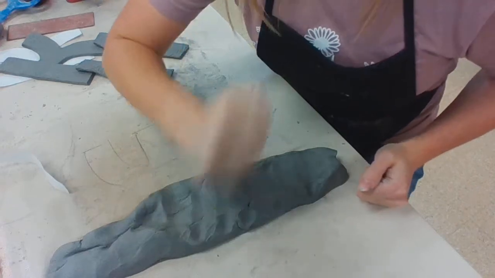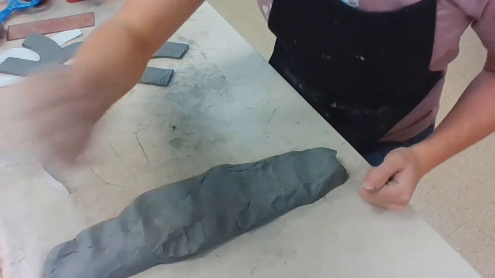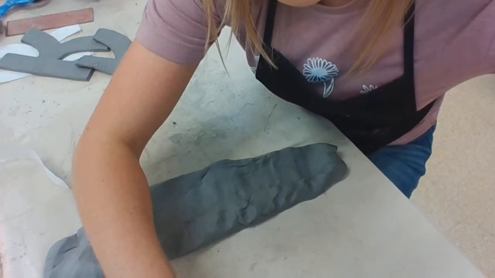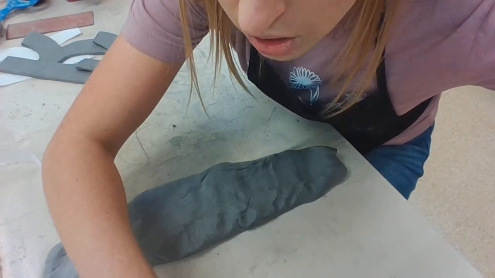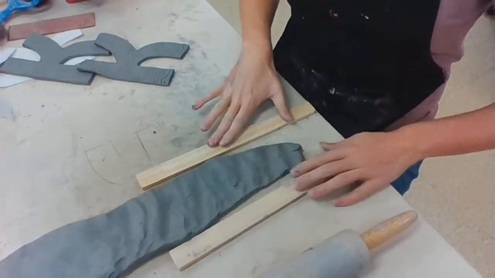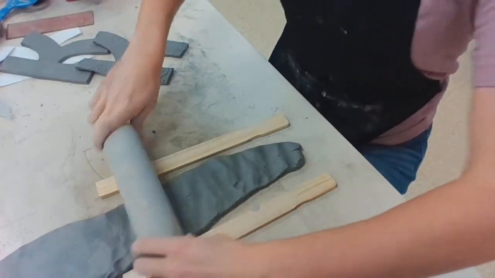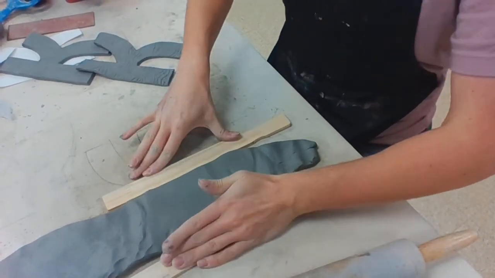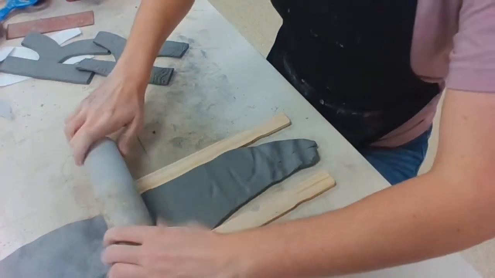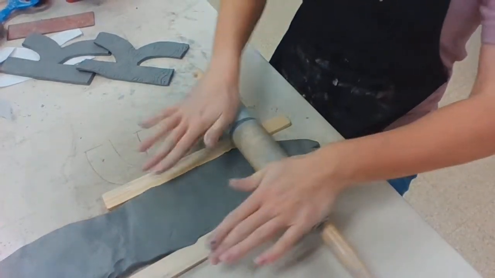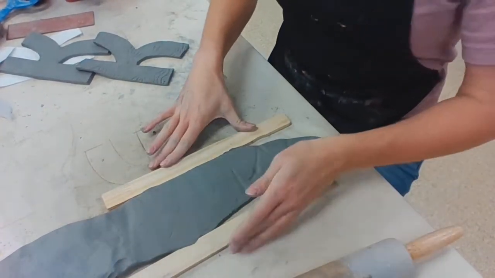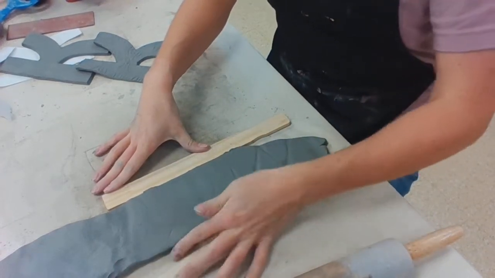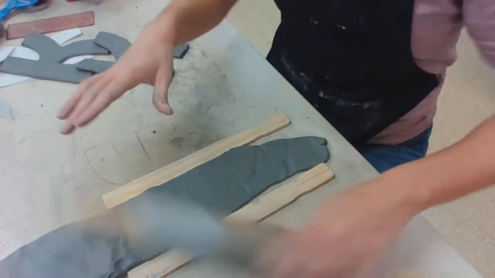For the sake of video, I'm going to do some movie magic here and get this pounded out and rolled out. All right, I've gotten this all pounded out and started for myself. Now, again, I'm going to take my guides here, and I'm going to get this rolled out so it's the right thickness. And I'm going to make sure that I'm kind of trying to keep it skinny because this is such a long piece. I want to make sure I have enough.